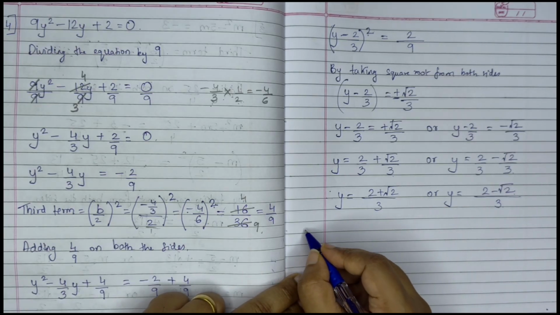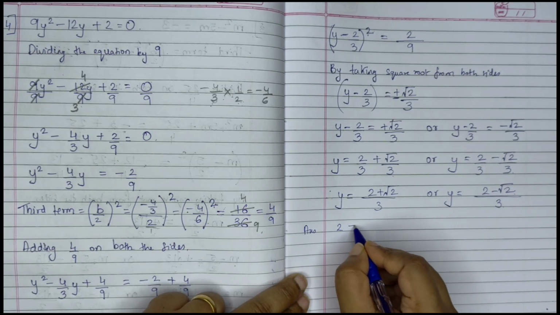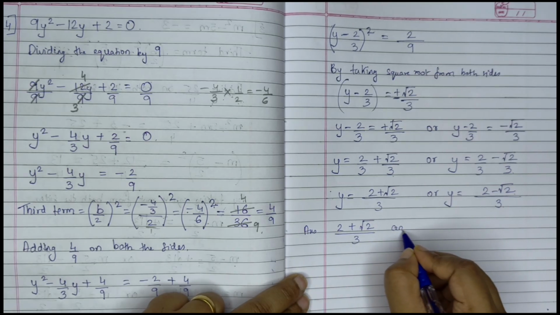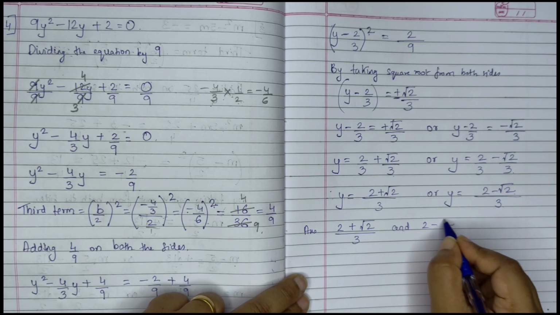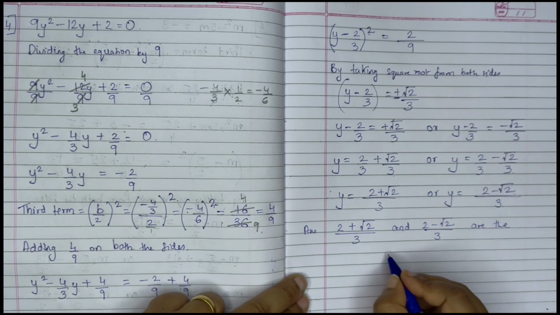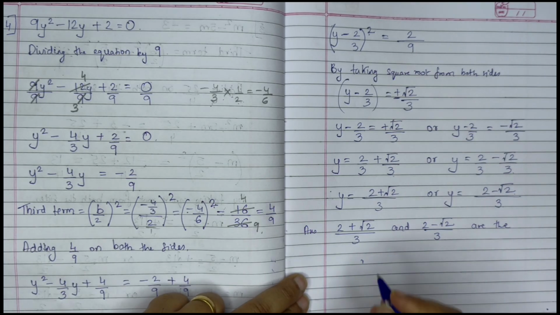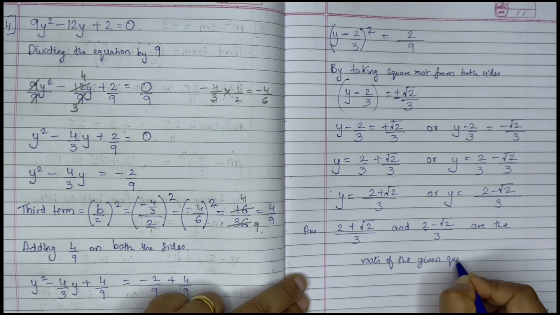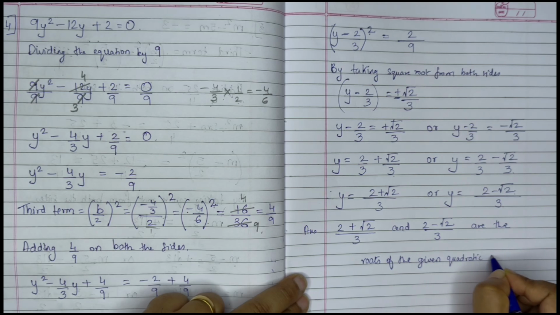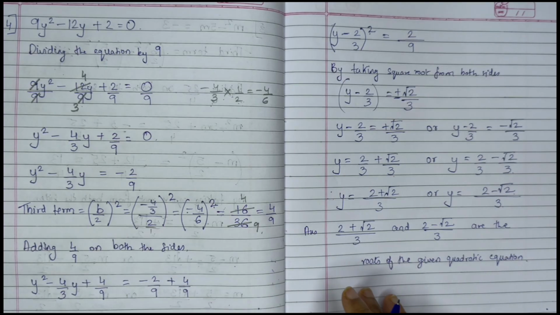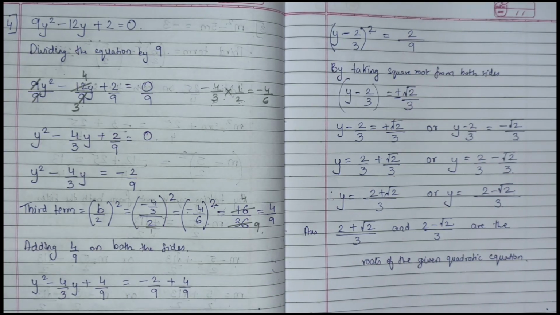So answer: 2 plus root 2 upon 3 and 2 minus root 2 upon 3 are the roots of the given quadratic equation. Understood?